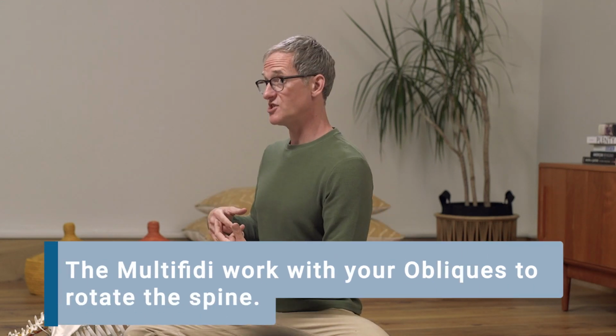Now, from just doing a little bit of yoga training and anatomy, we know that we have erector spinae and that they erect the spine. But the erector spinae is a very big name that refers to many different muscles. So erector spinae is a group, and your multifidi are part of that group. Your multifidi do many different things that are outside the scope of this conversation, but one of the primary things that the multifidi do is work with your obliques to facilitate rotation.